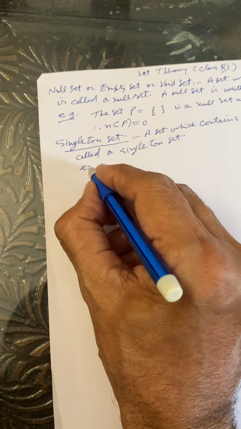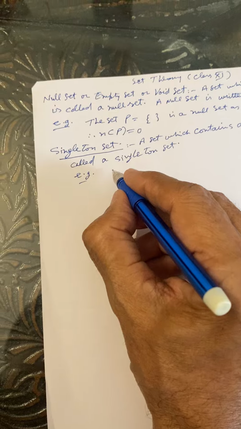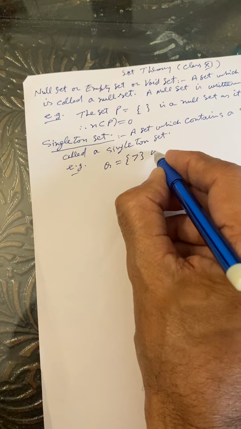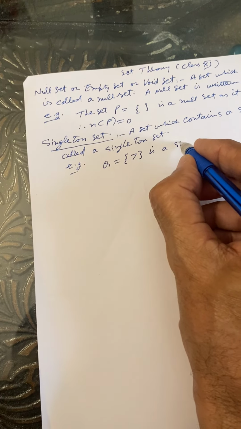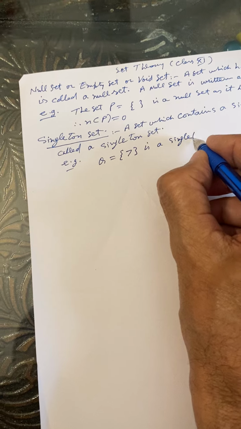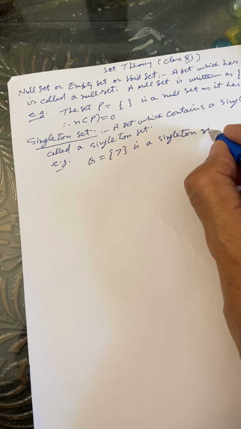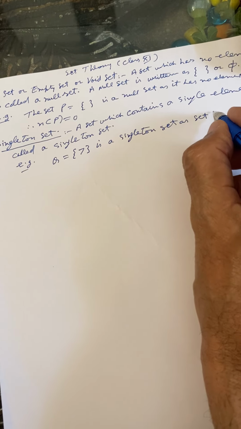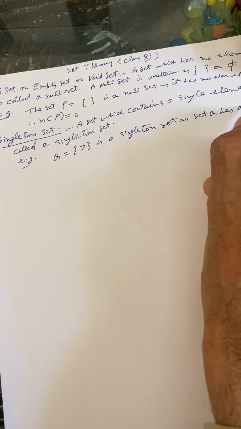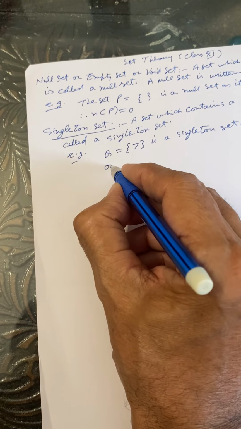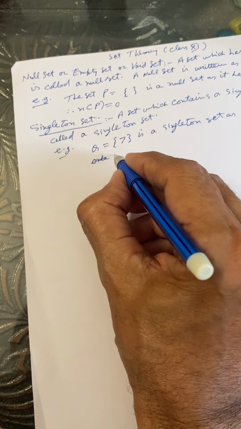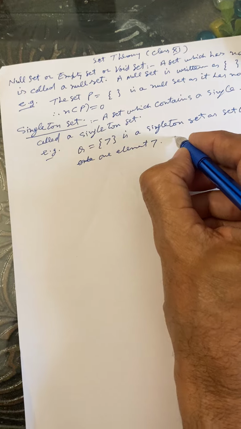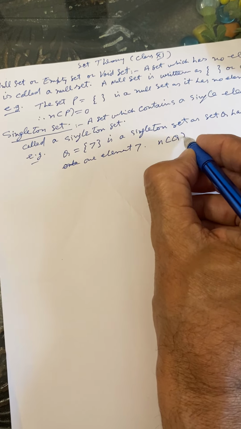For example, Q = {7} is a singleton set as set Q has only one element, 7. Therefore, the number of elements in Q is 1.